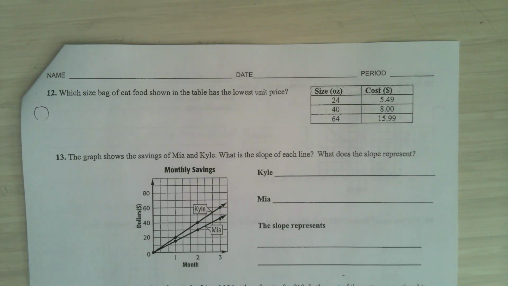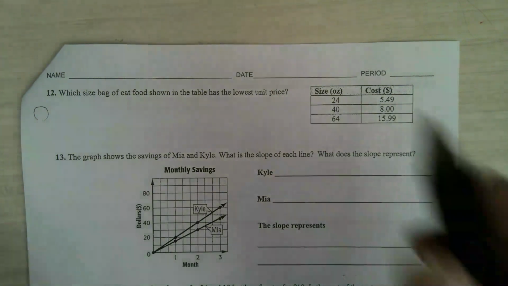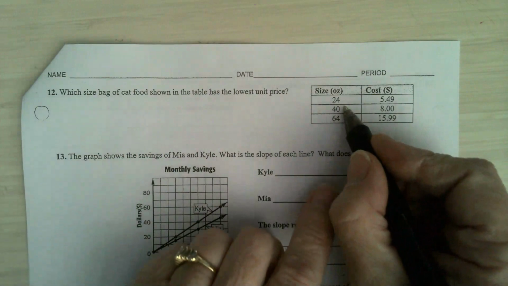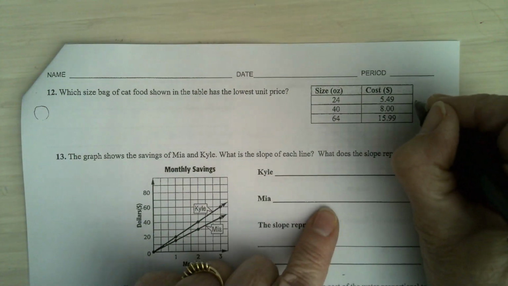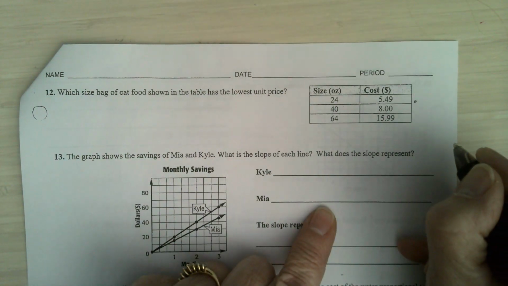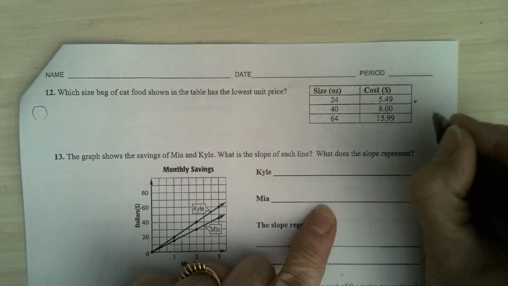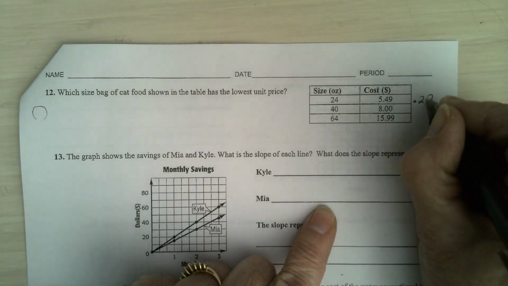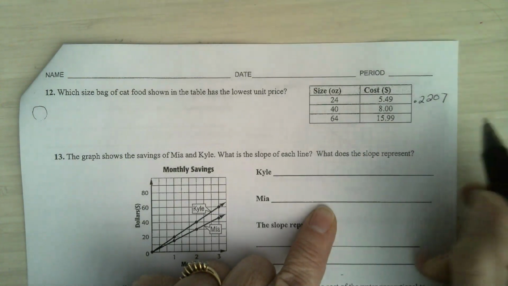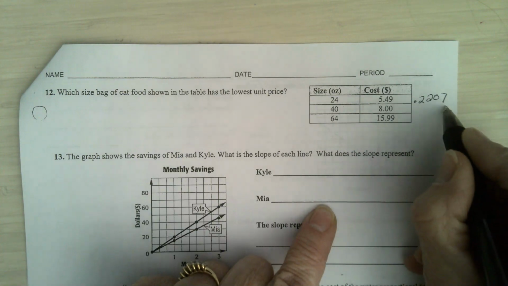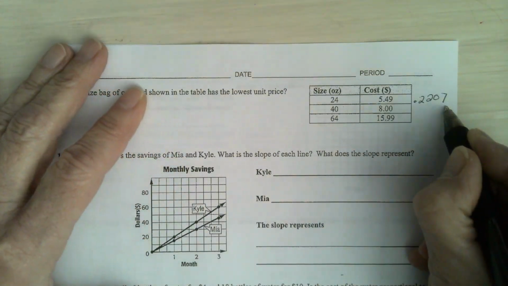Oh, we have another one of these unit rate problems. Which size bag of cat food shown in the table has the lowest unit rate? Well, here you divide your dollars by 24, and this number equals 2, let's see, I think that's far enough. 2,207 10,000ths.